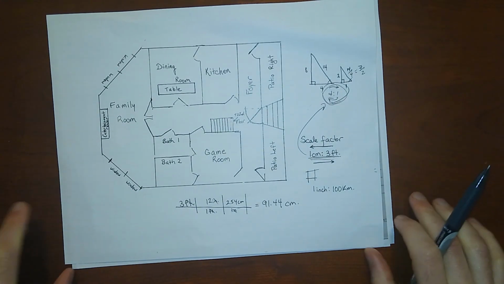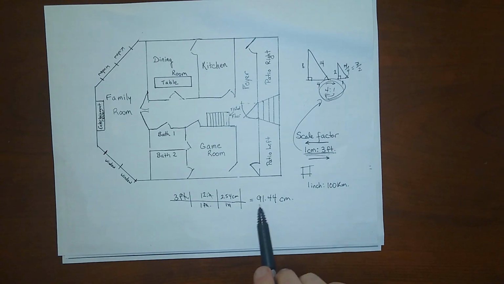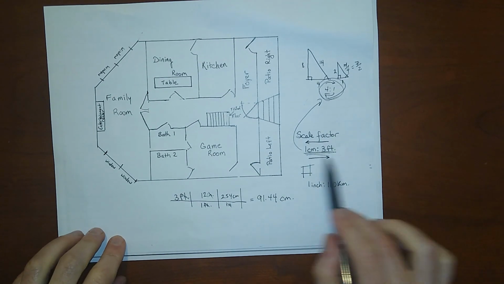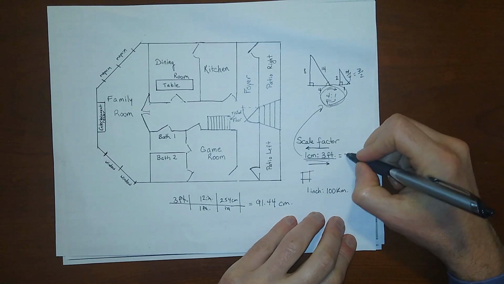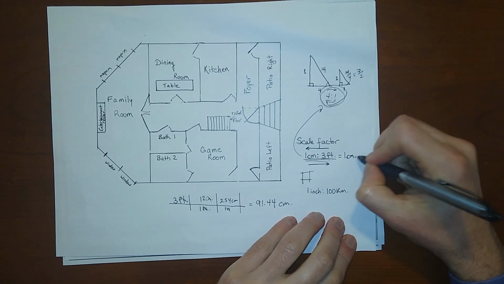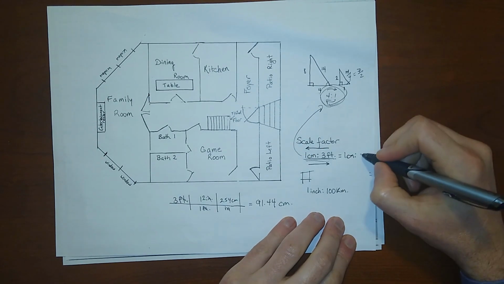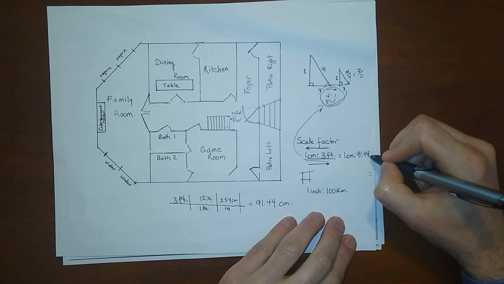Okay, so we've performed the conversion, and 3 feet is equivalent to 91.44 centimeters. So this scale factor, 1 centimeter to 3 feet, is the same thing as saying 1 centimeter on the map is representative of 91.44 centimeters in real life.